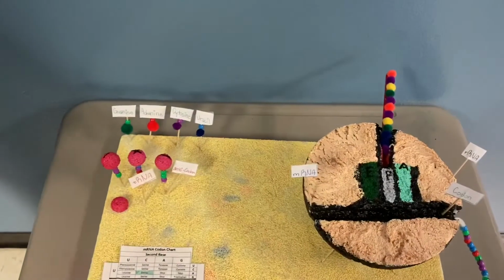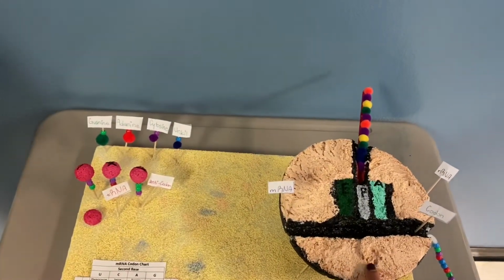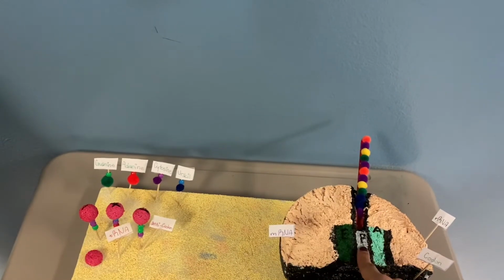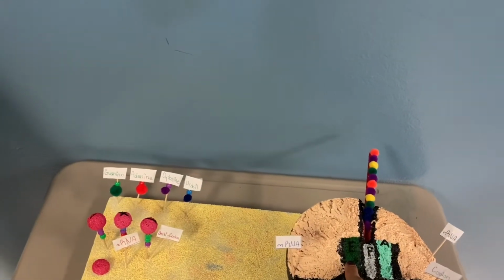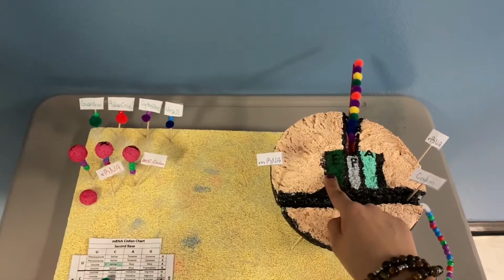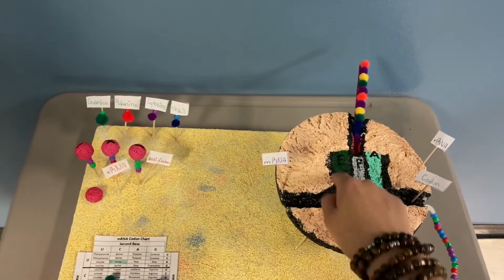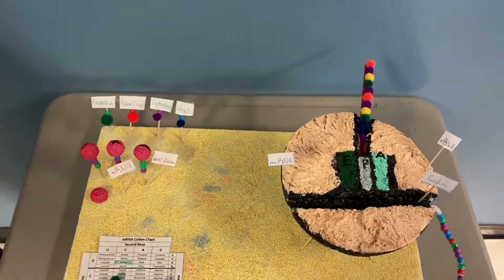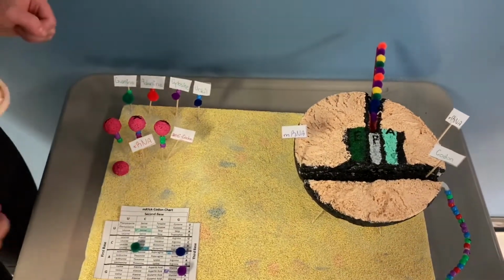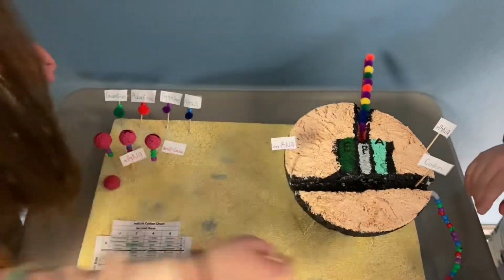The parts of the ribosome are the small subunit, the large subunit, the A site, the P site, and the E site. The A site is the attachment point, the P site is where the amino acids are dropped off, and the E site is where the tRNA exits after it drops off its amino acid. We will now demonstrate the process of protein synthesis within the ribosome.